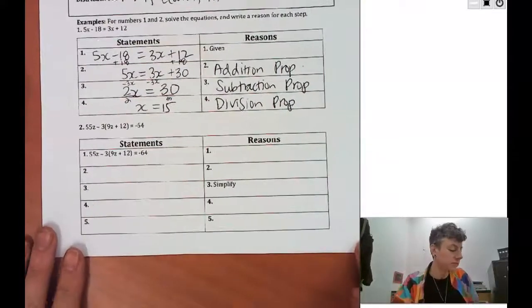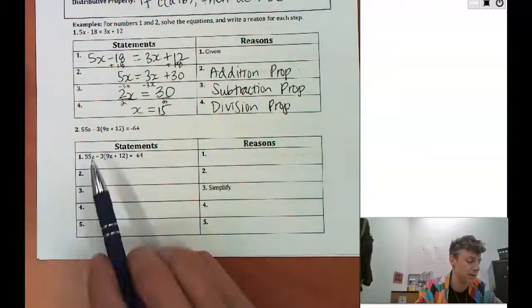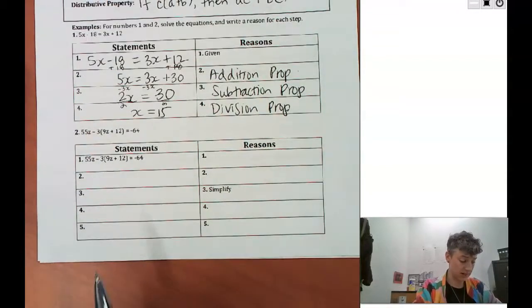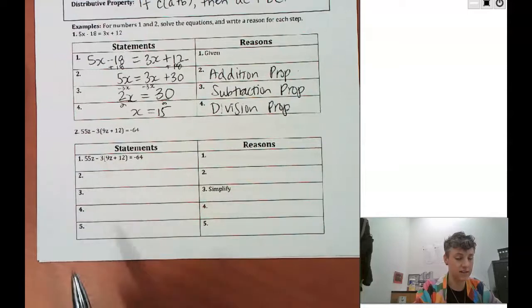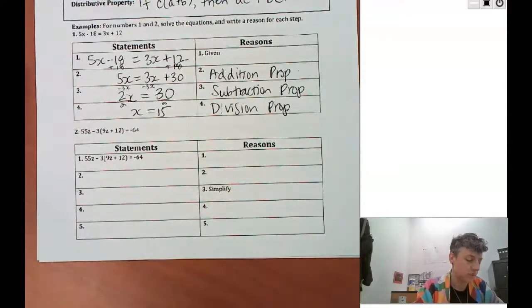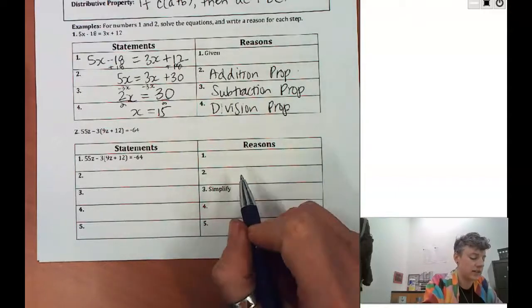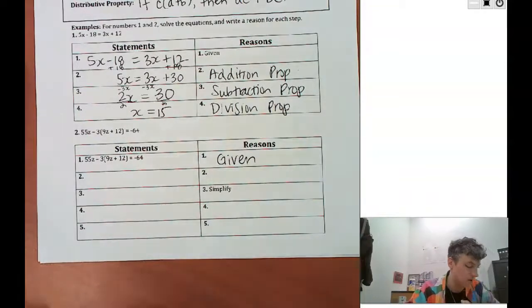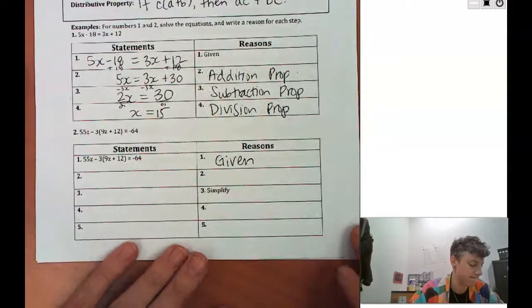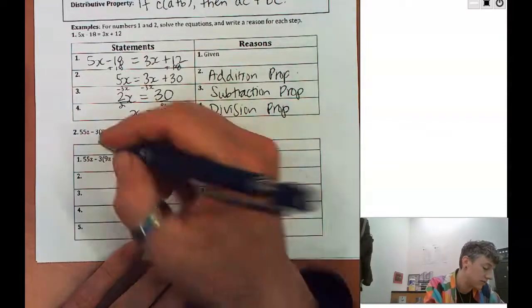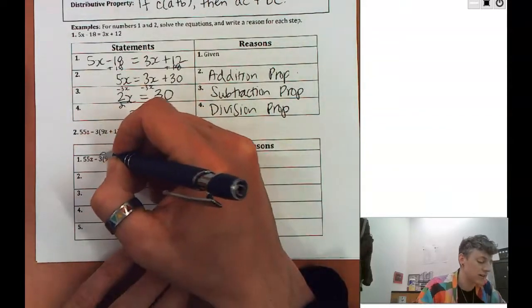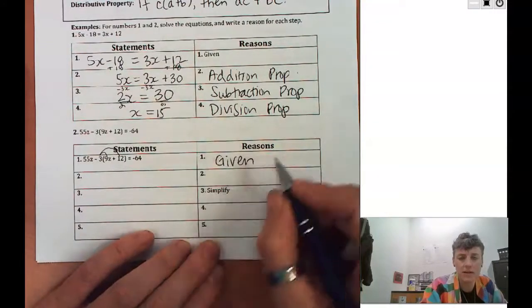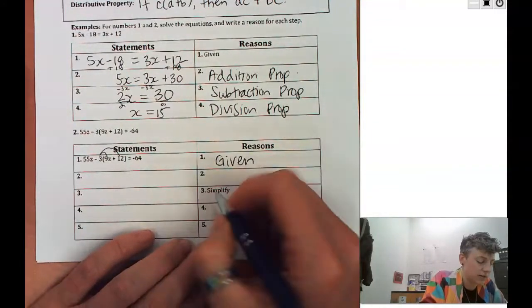Check out number 2. We've got 55z minus 3 times quantity 9z plus 12 equals negative 54. What's our first reason on? It's given. What will we do first to solve this problem? I would distribute that 3. That negative 3, actually. Distribute that negative 3. What says I'm allowed to do that? The distributive property.